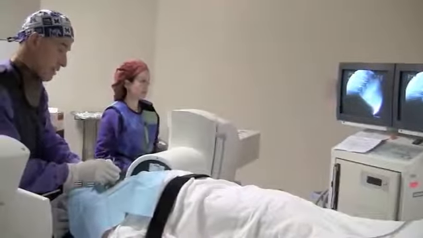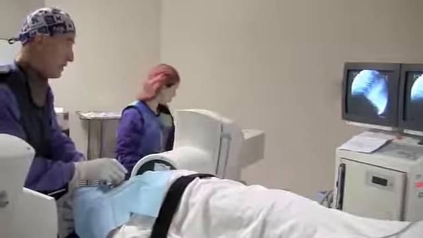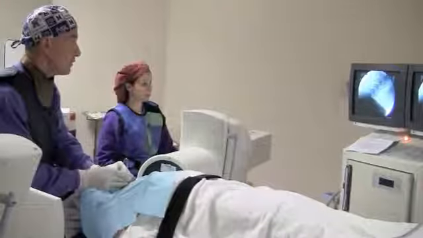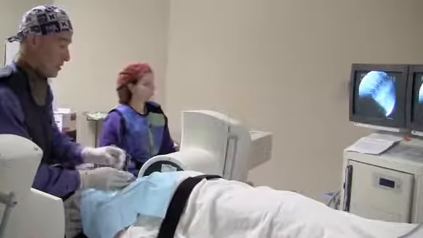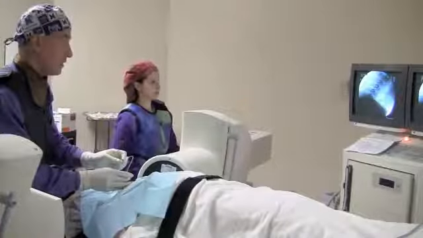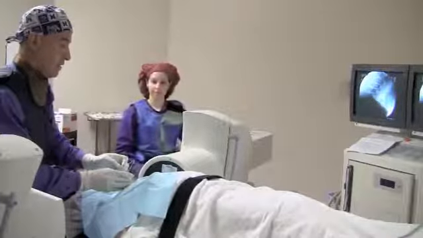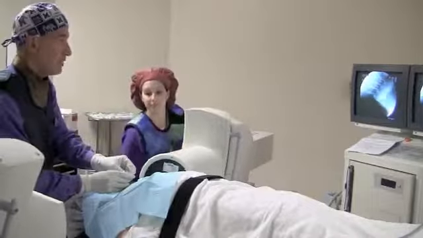This is a C5. We'll shoot that one. So we're going to inject this one there. Ready? Good. Nice. Very nice. You doing all right? Okay, great. Almost done. Hopefully this gives you a good idea of what's involved with a medial branch block in the cervical spine.